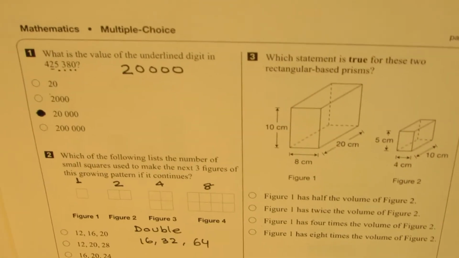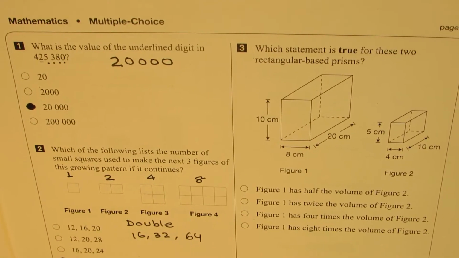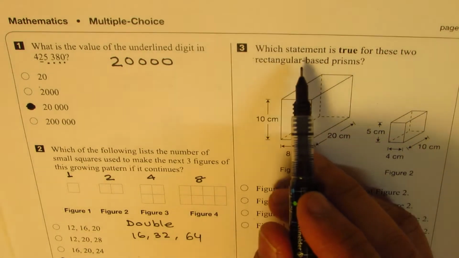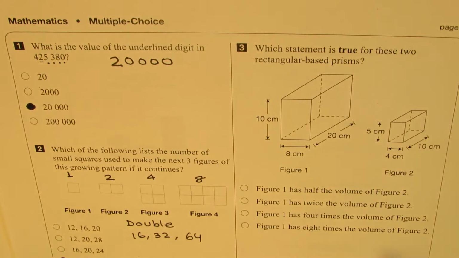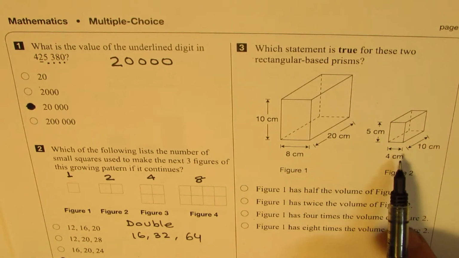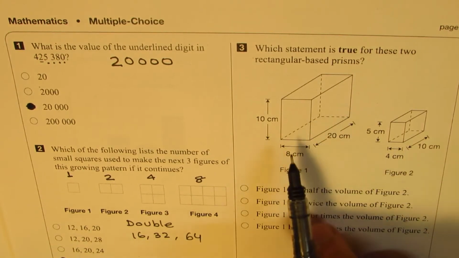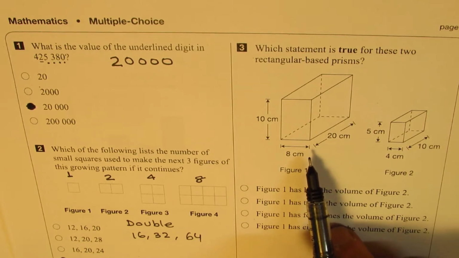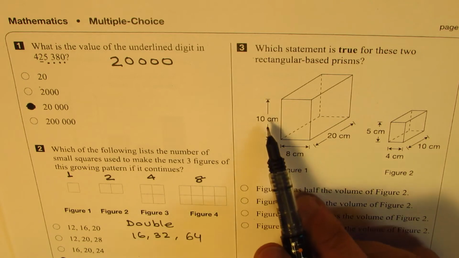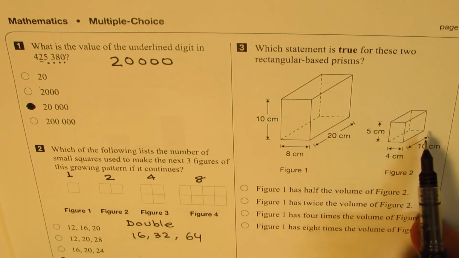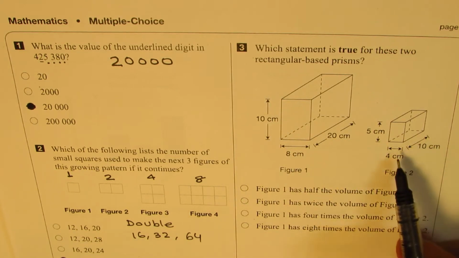Now let's look into question number 3. Which statement is true for these 2 rectangular based prisms? You have to see the dimensions very carefully. The big one here has the dimensions of 20 times 8 times 10. The smaller one has half, 10, 4, and 5.